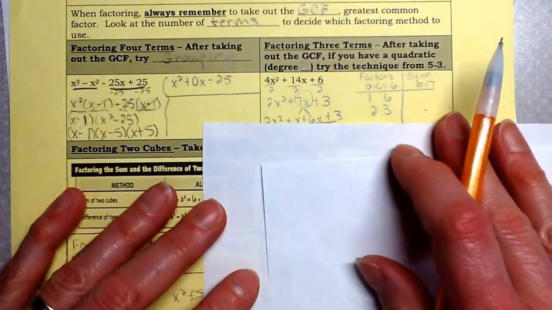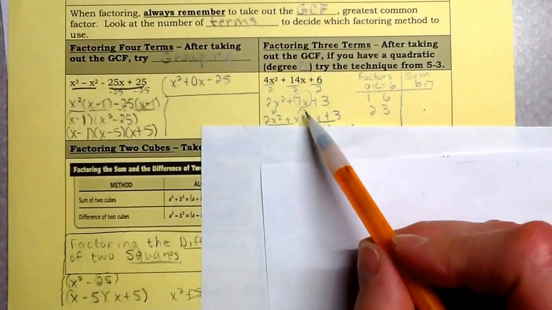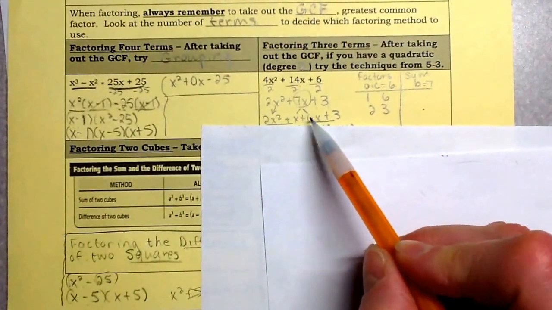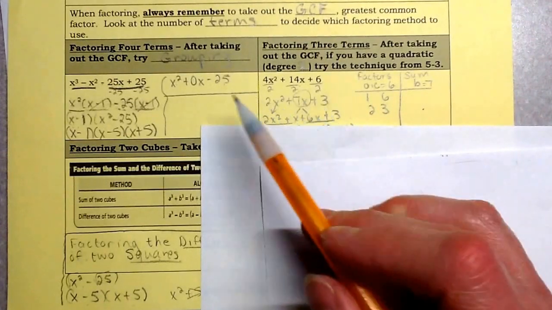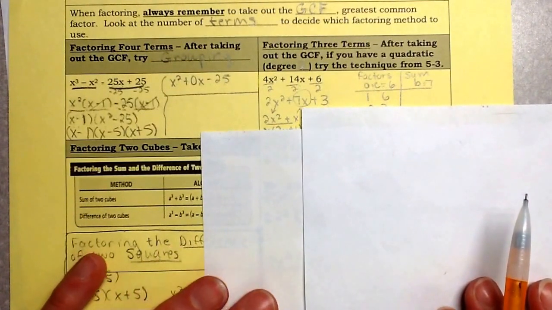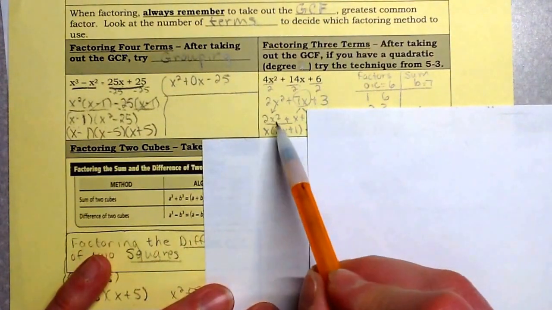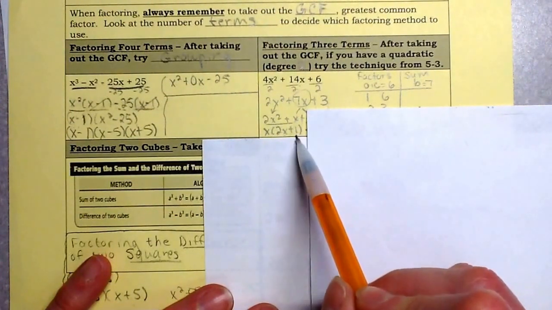So I'll rewrite this. This stays the same, 2x squared. The 7x changes to x plus 6x, and then plus 3. Now I'm going to use grouping. I look only at the first 2 terms and I see that they both have an x. So I'm going to pull an x out. I divide this by x and I'm left with 2x. I divide this by x and I'm left with 1.